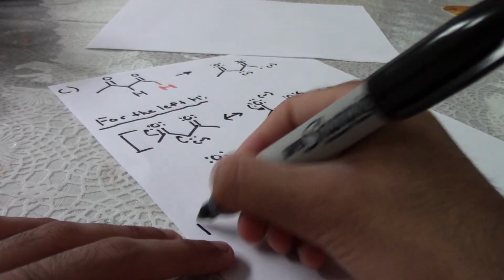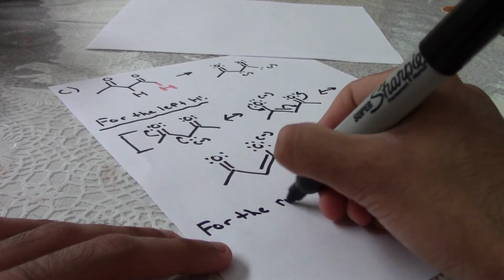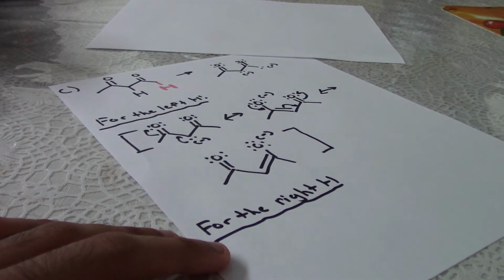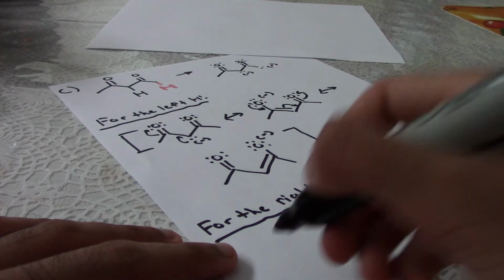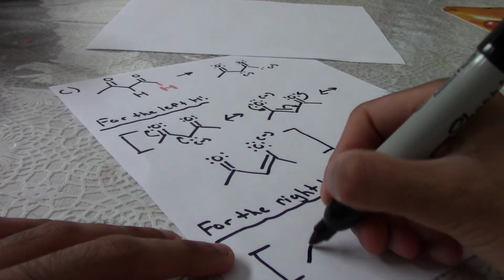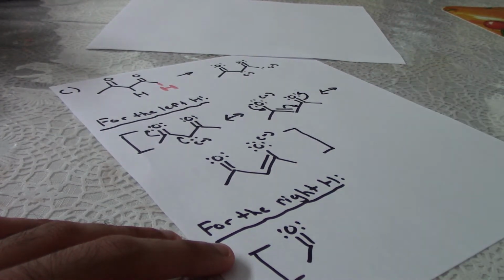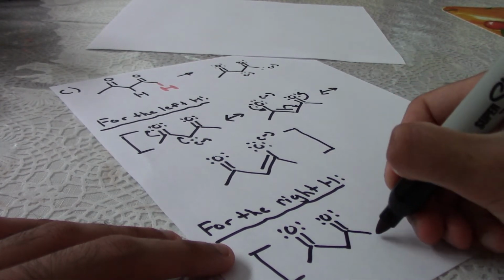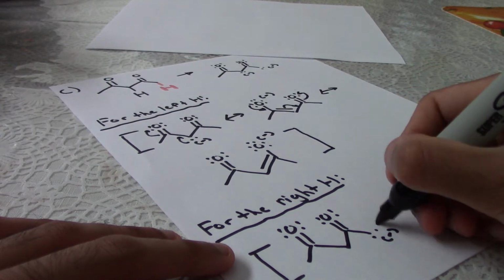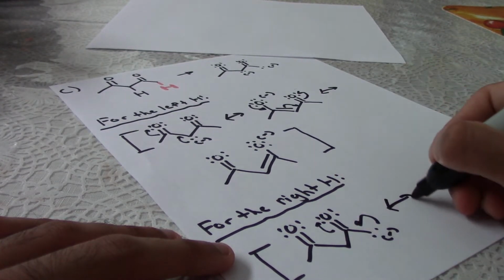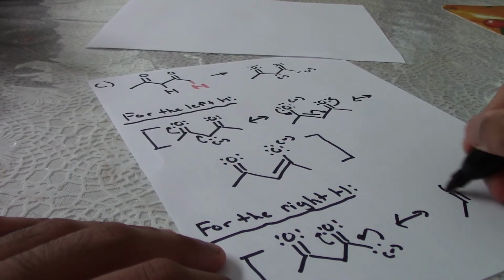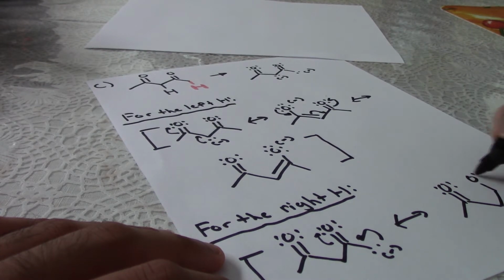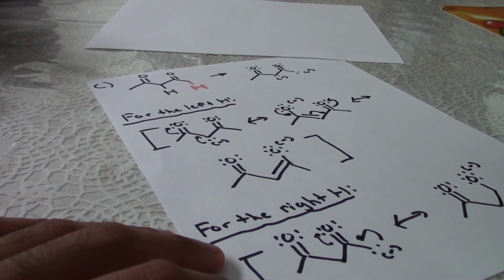And now if I do the same thing for the right hydrogen, we'll just assume that the left hydrogen remains as it is and is not deprotonated. I can move this over here and this over here. And this will only have one resonance structure. And that's that.